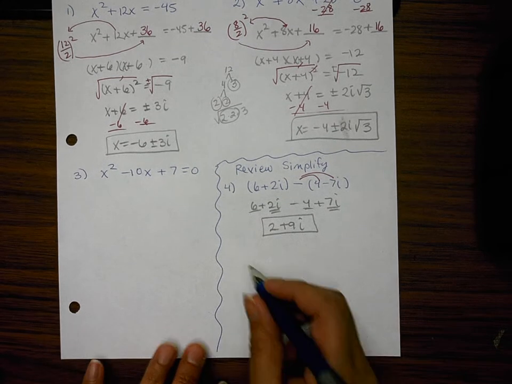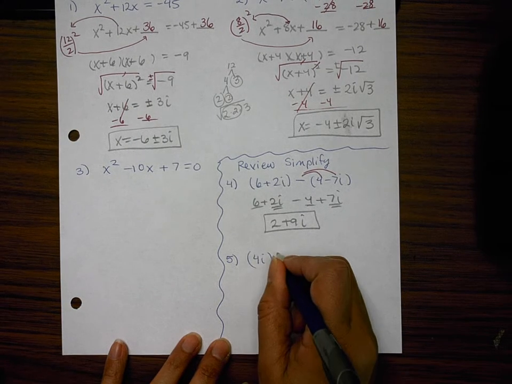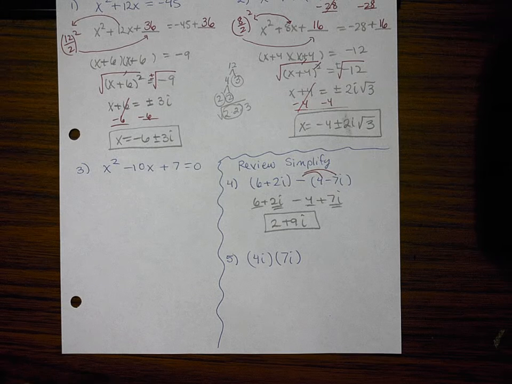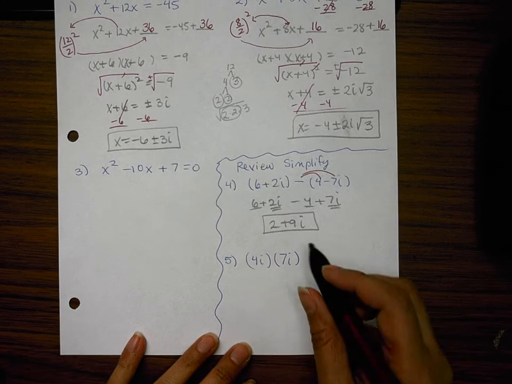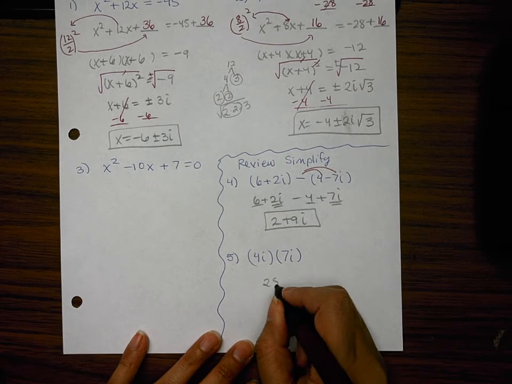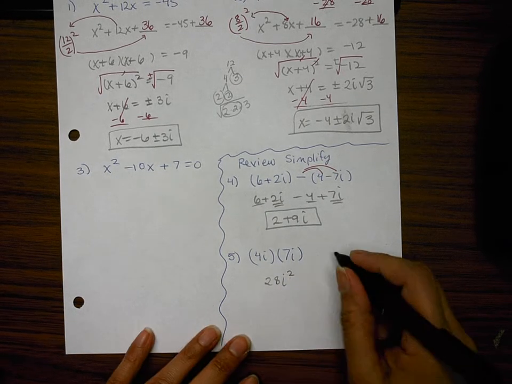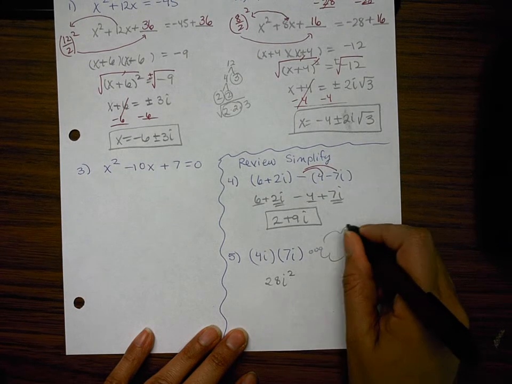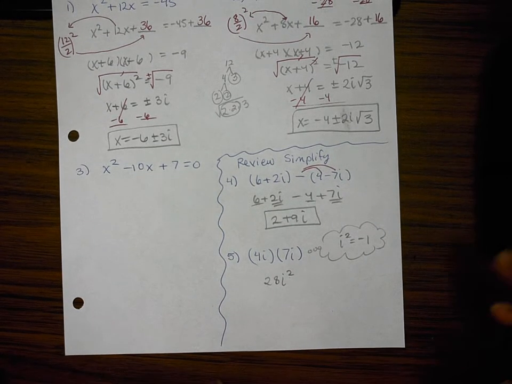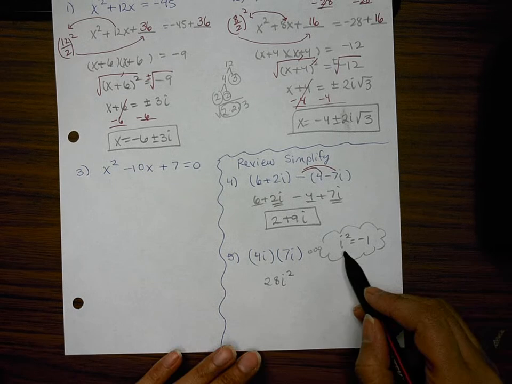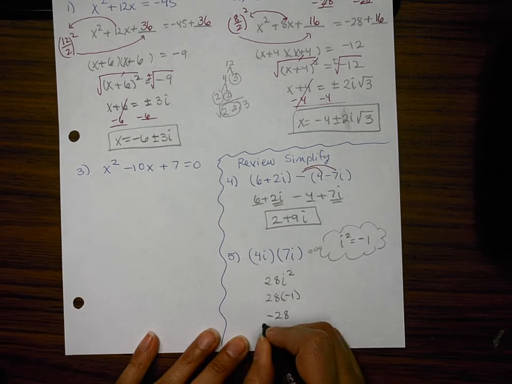Okay, number 5, 4i times 7i. This one is multiplication. It's not addition or subtraction. We are multiplying. 4i times 7i. 4 times 7 is 28. i times i is i squared. And I'm hoping you remember from a previous lesson that i squared is always negative 1. That is something you will need to just flat out know. We talked about why. I can show you why again in class. i squared is negative 1, so 28 times negative 1 is negative 28.